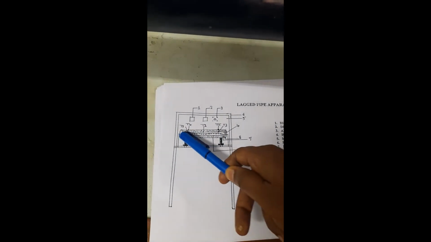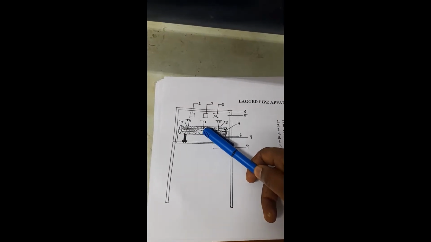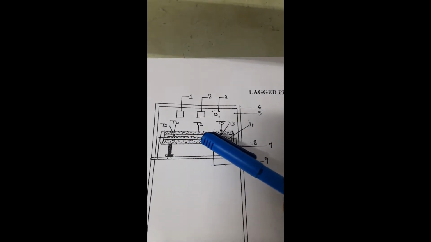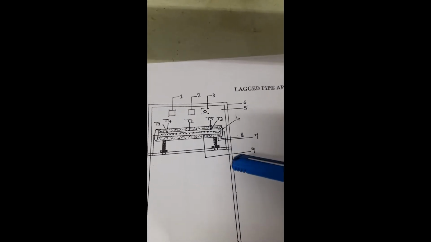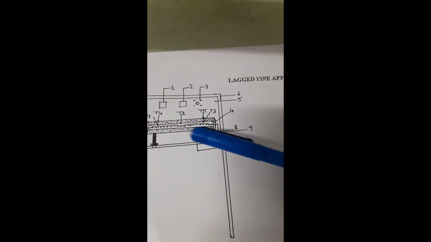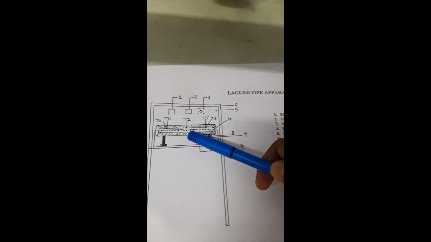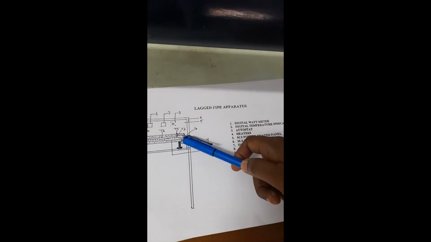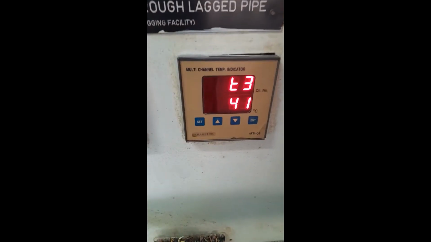Once you start heating, that is, once you give some electric power, it will take some 20 to 25 minutes to reach steady state. Once the system reaches steady state, take all the readings. You can see this is the multi-channel temperature indicator.